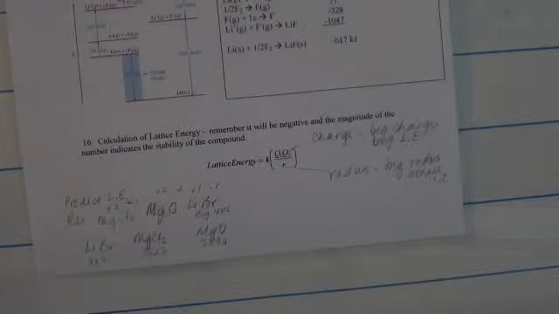So magnesium oxide would have the largest lattice energy because it has the biggest charges in the numerator of that equation, and neither one of the ions is hugely large.